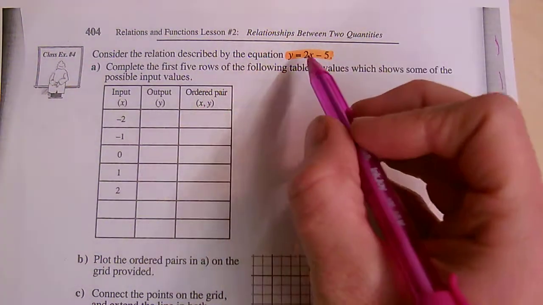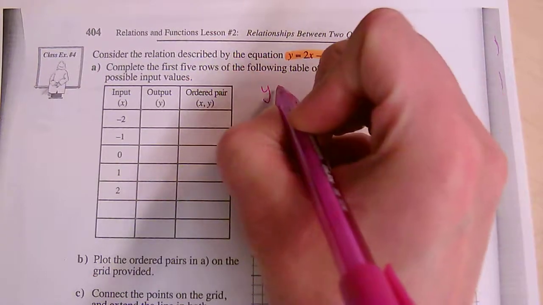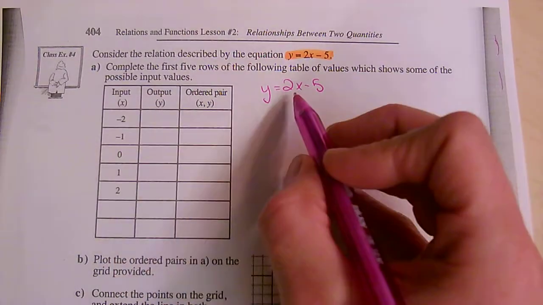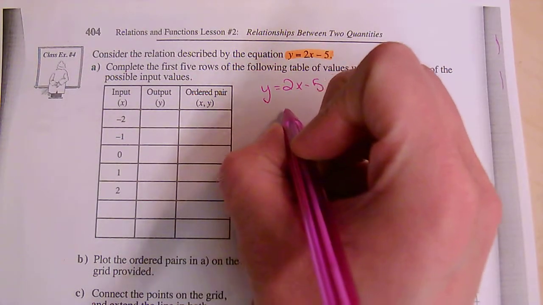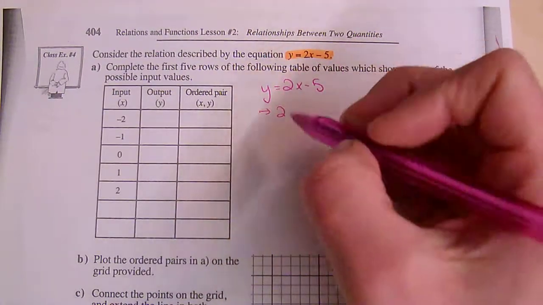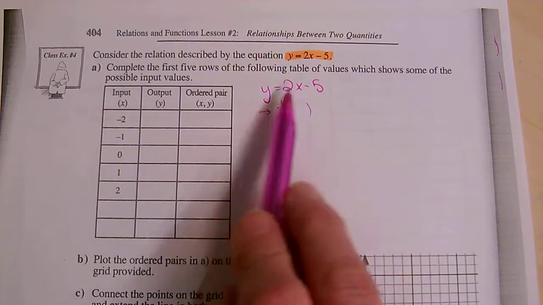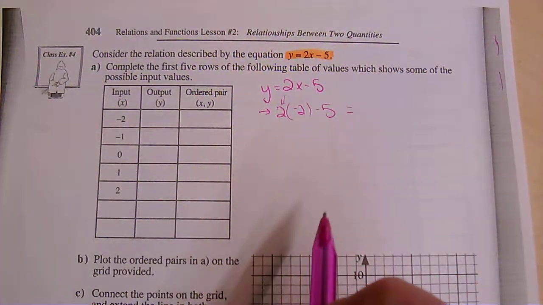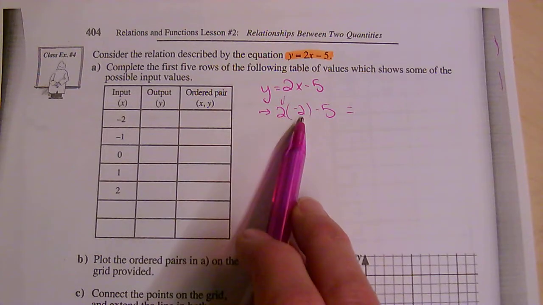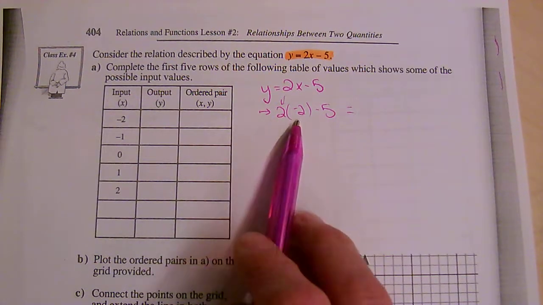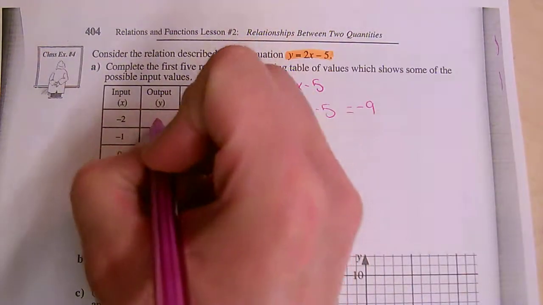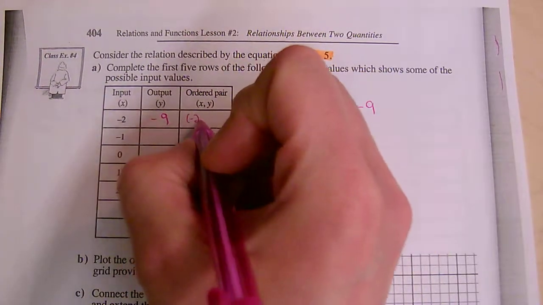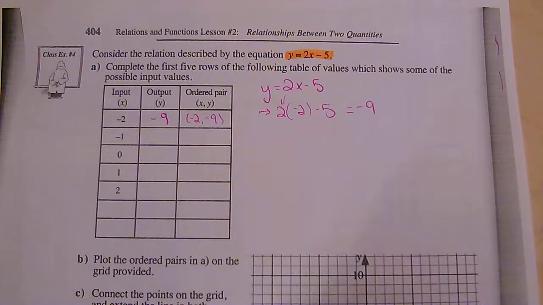If I were to plug in, this is how I would do it. I'm putting in -2 for x. So there's this 2, and now x is -2, so I'm going to plug it in, and then that -5 stays the same. 2 times -2 is -4. -4 minus 5 is -9. And so there's my ordered pair, (-2, -9). Okay, next one.